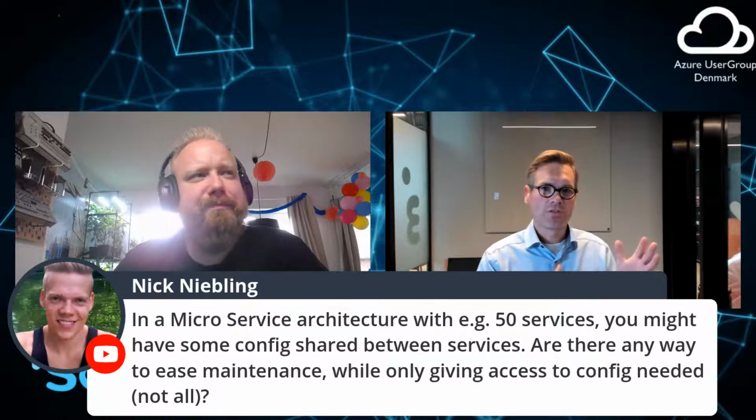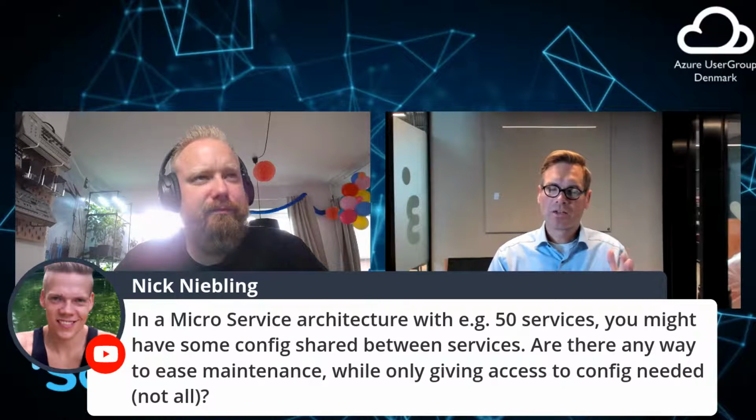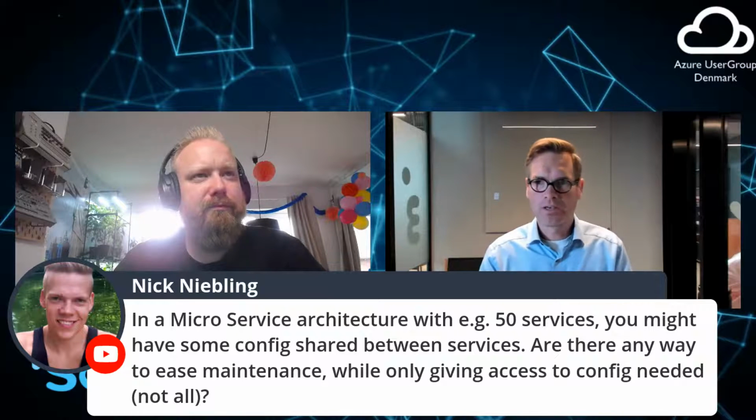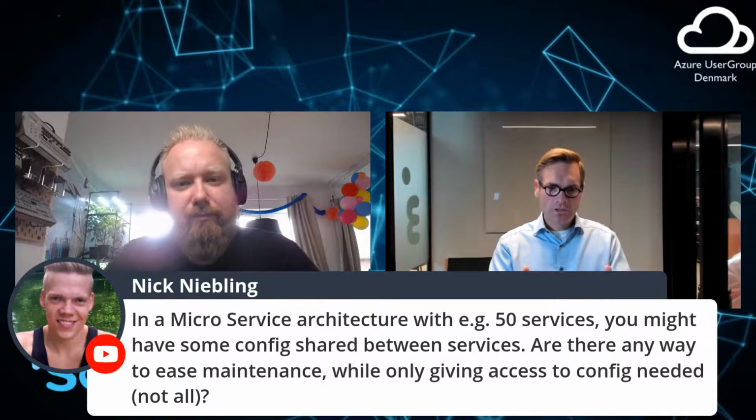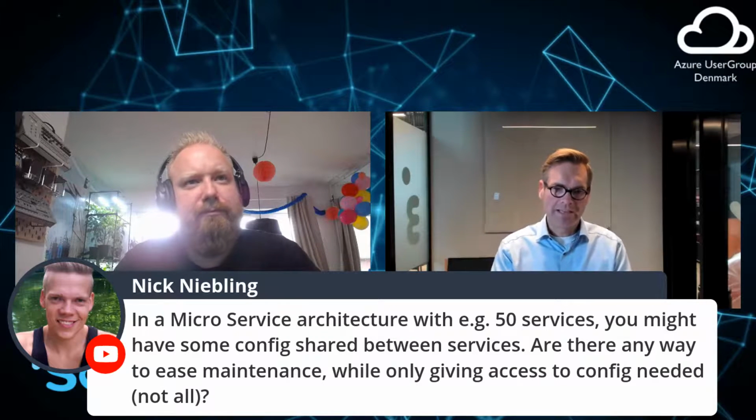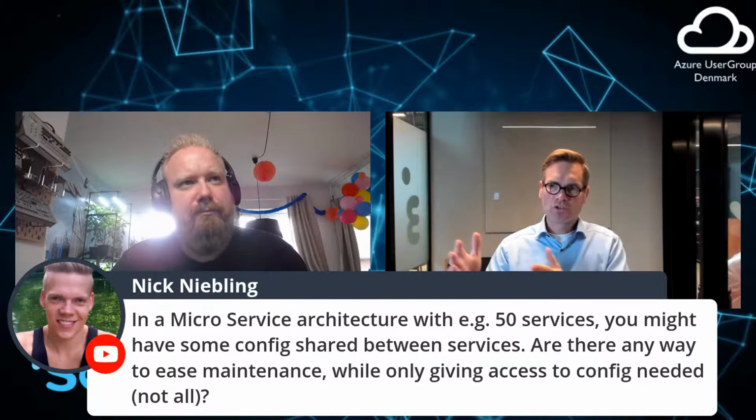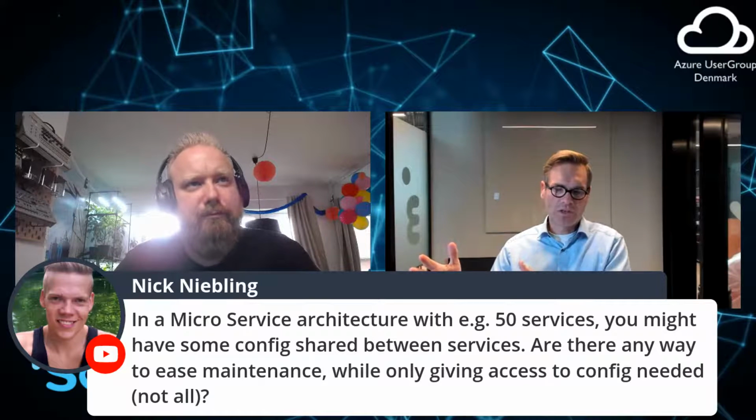You have many services and lots of configurations then, of course. And how can you make sure that, for example, Morten, you maintain service A, and you should only have access to the configurations for your applications, right?